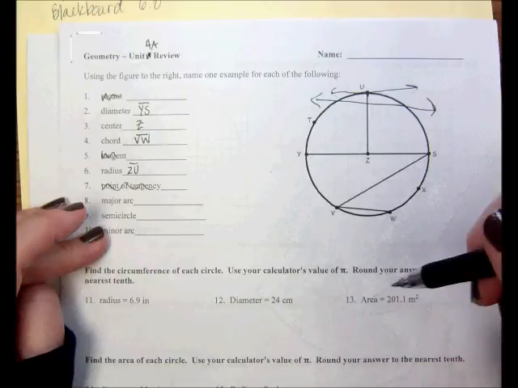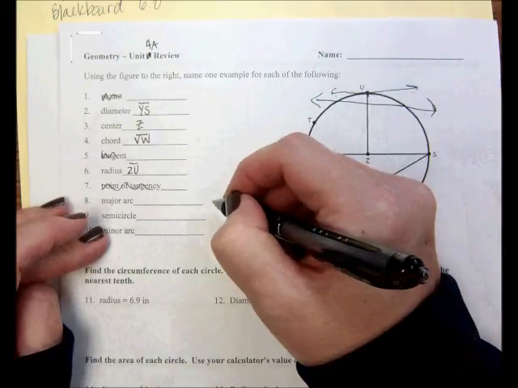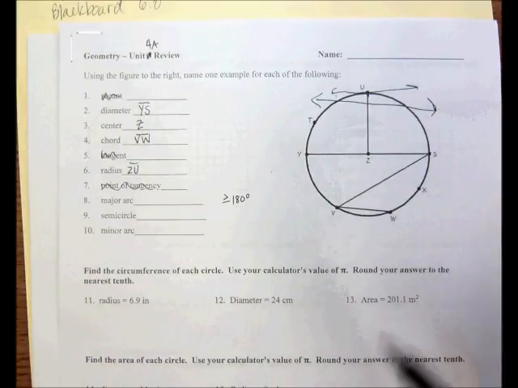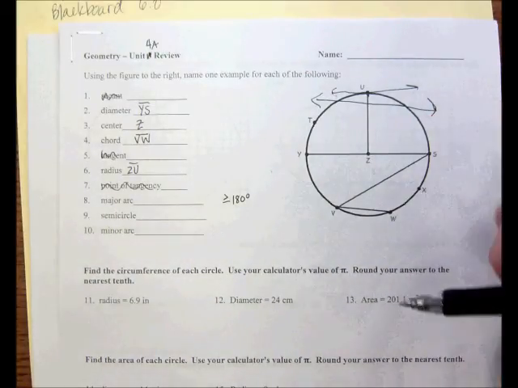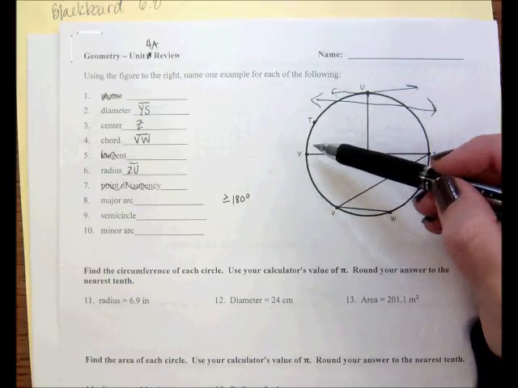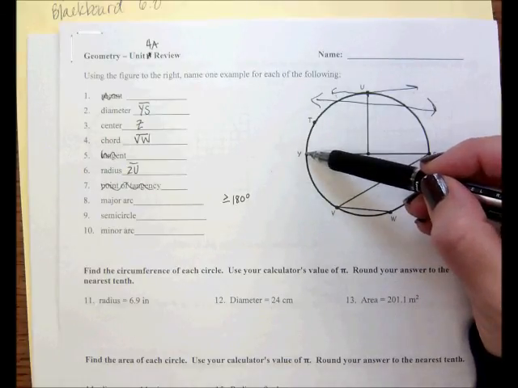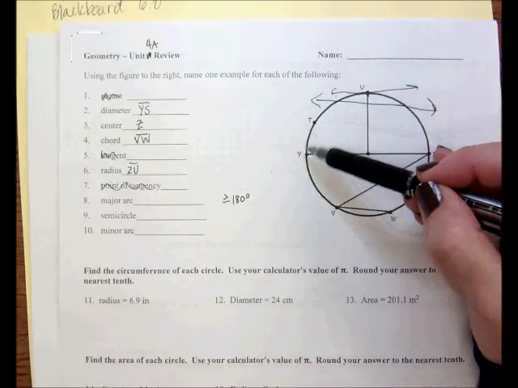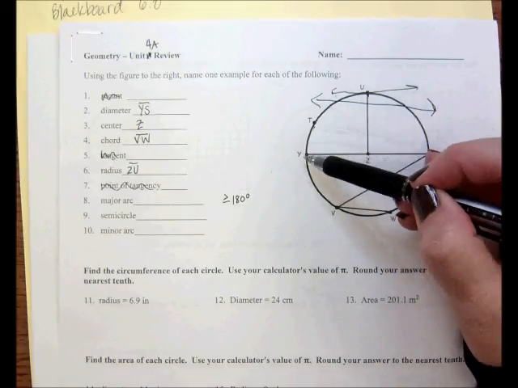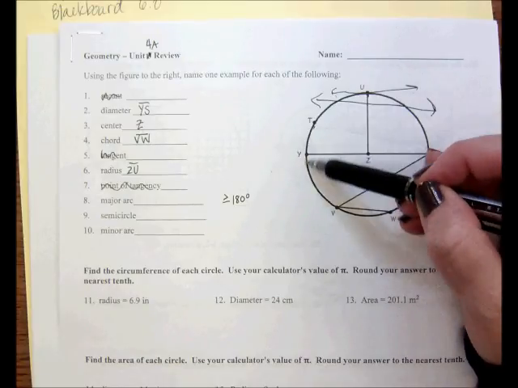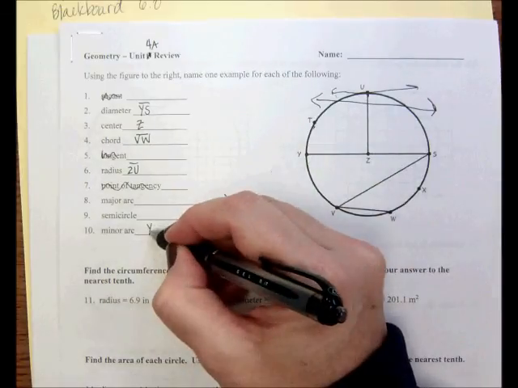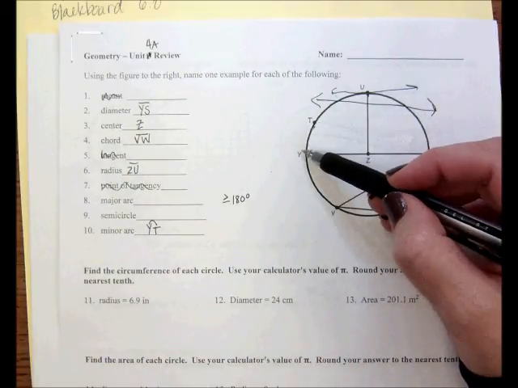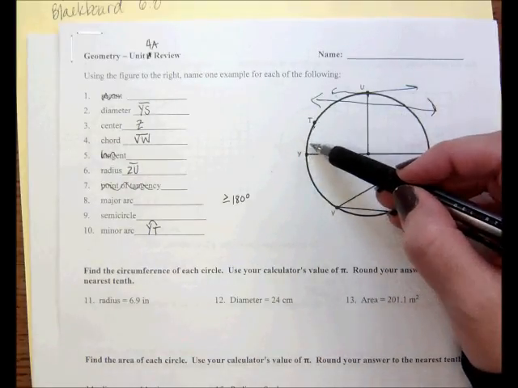Major arc. Now a major arc is an arc that is greater than or equal to 180 degrees, and it is indicated by three variables. And the reason is, say I wanted the major arc that goes around this way around the circle and begins at Y and ends at T. Well, if I just put arc YT, that would be a minor arc, not a major arc, because I'd have to go the shortest distance.